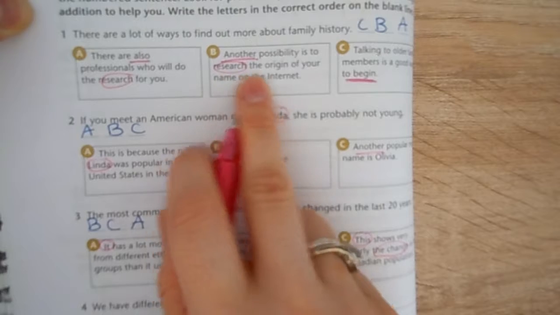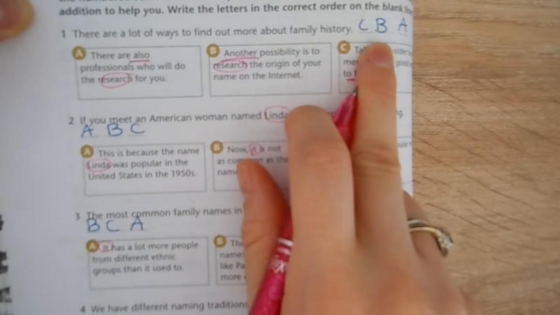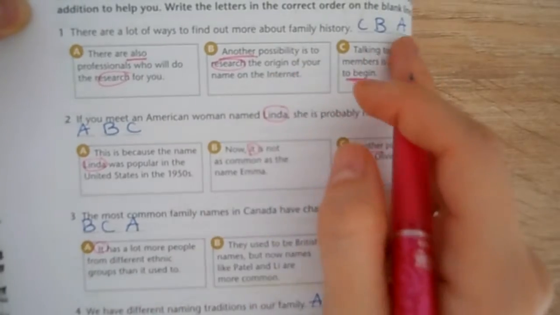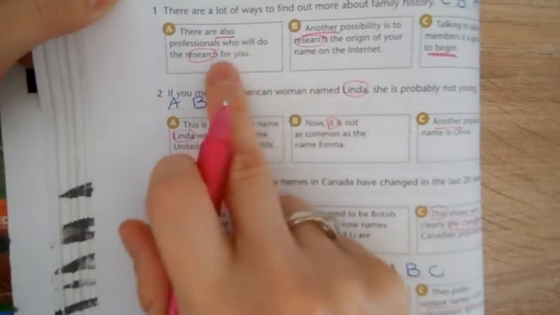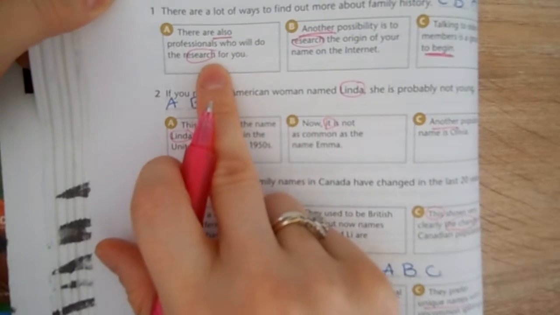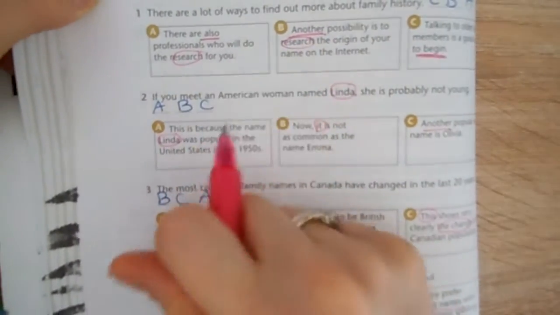Another possibility is to research the origin of your name on the internet. That's B. And then A, there are also professionals who will do the research for you. So if you notice, research is repeated in both of these. So I know that this one has to be first and then this is second. These are related. So make sure that you've put them in the right order.